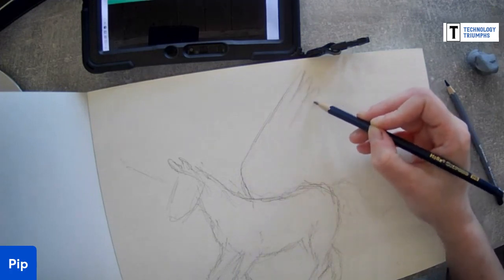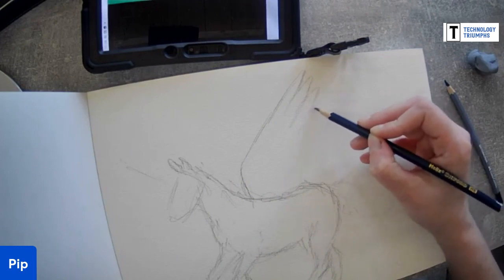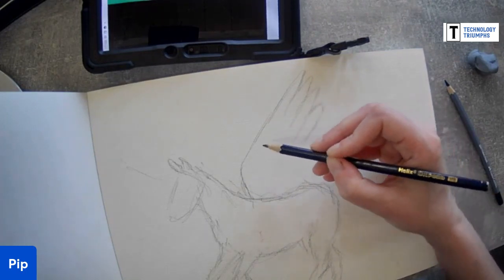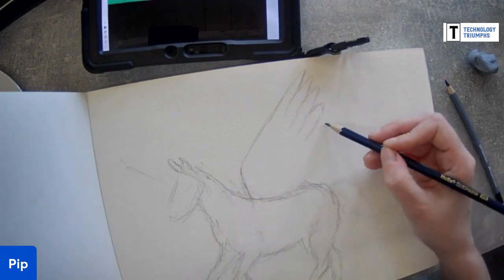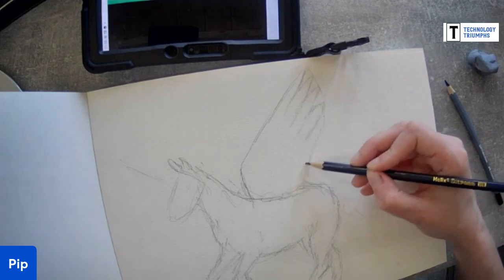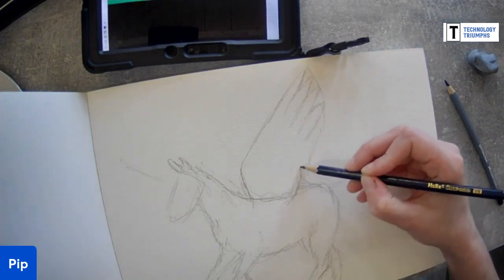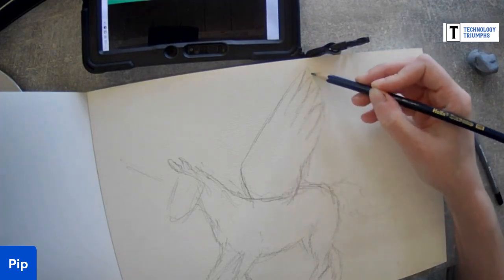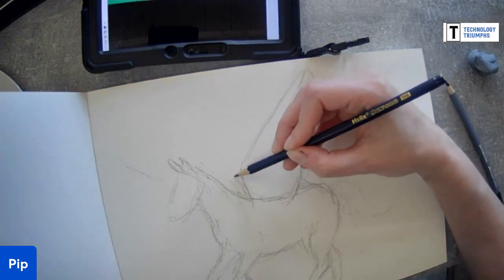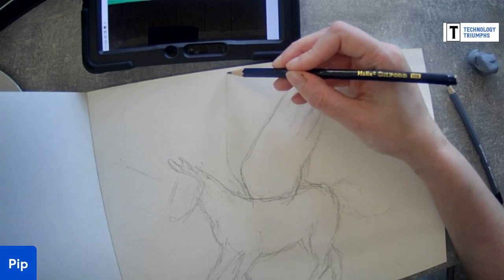I think I've said before, I do struggle a little bit with feathers and birds because there's so much symmetry. Although it's an organic shape, I find it a lot trickier to get it right. Again, I'm going to put this basic shape in first and then go back. So I'm going to get the other wing in as well, because that's showing.